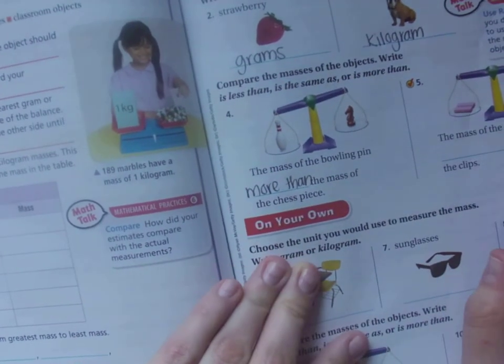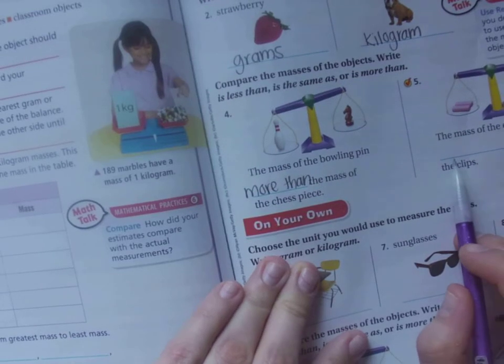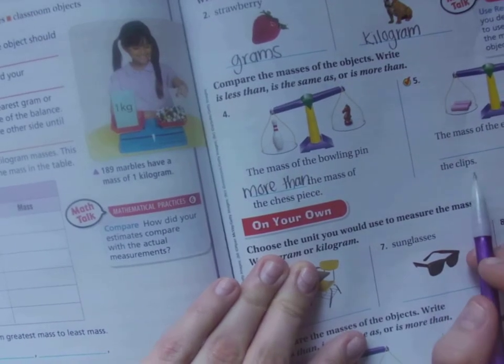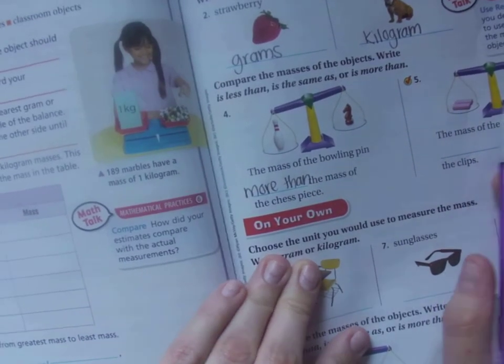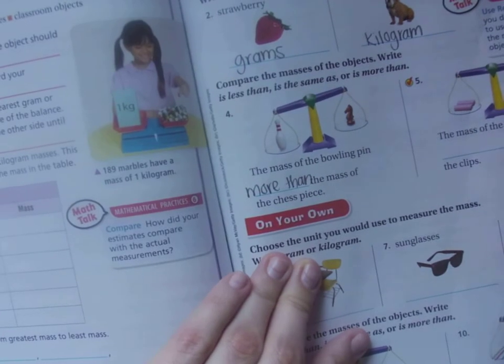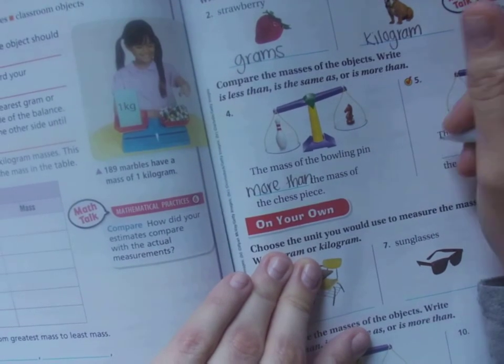The mass of erasers is what compared to the mass of the clips? So since they are about at the same level, it would be the same as.